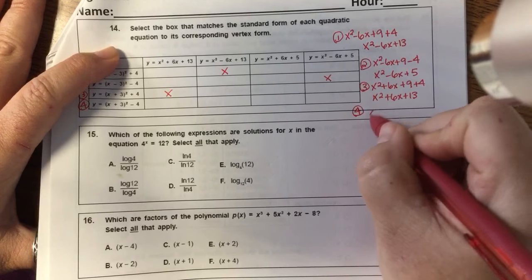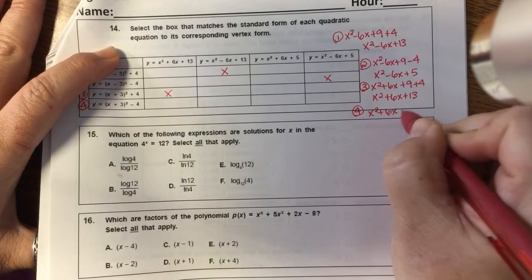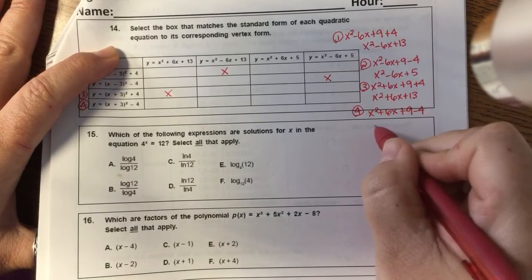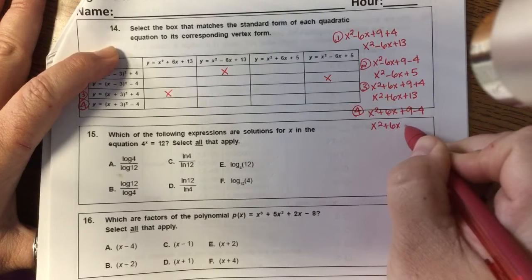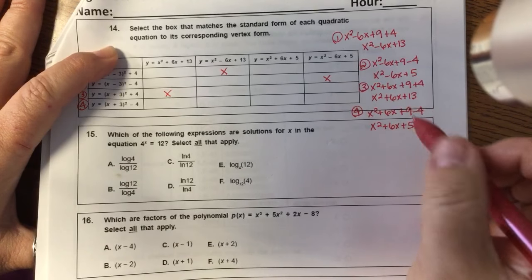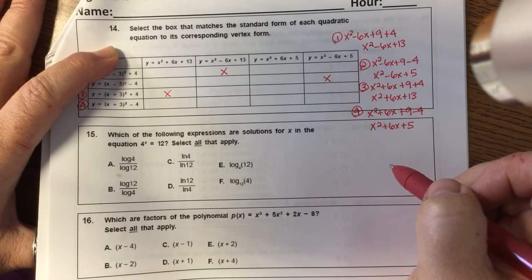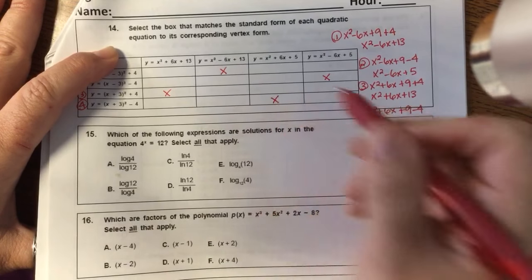Okay, so on number 4, I have x squared plus 6x plus 9 minus 4. What's 9 minus 4? 5. So did that match our last one? Yes, good. Okay, so good.